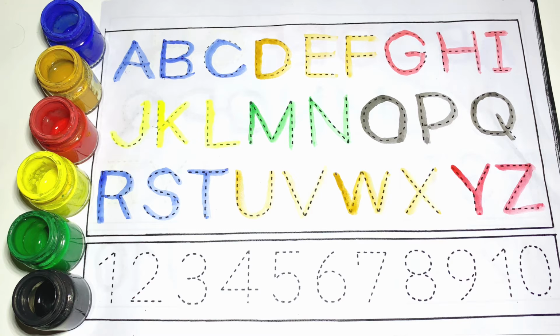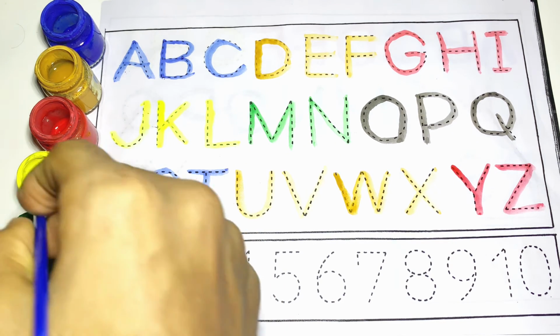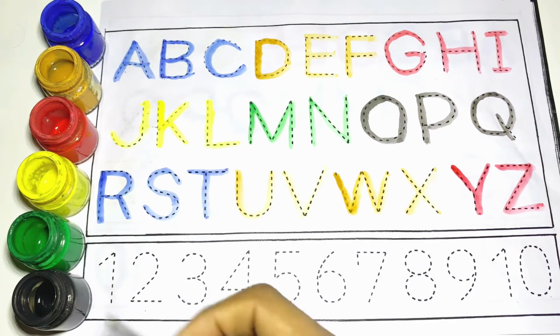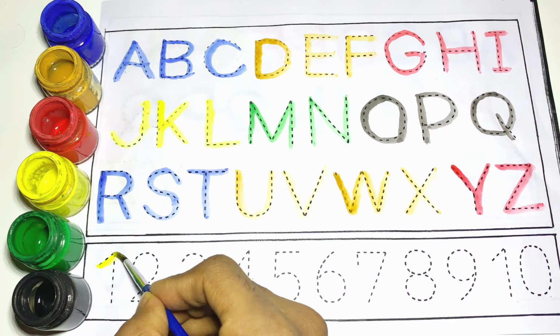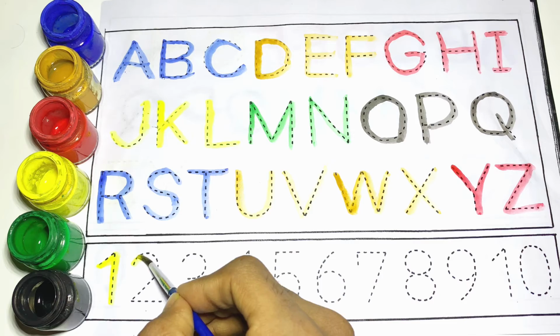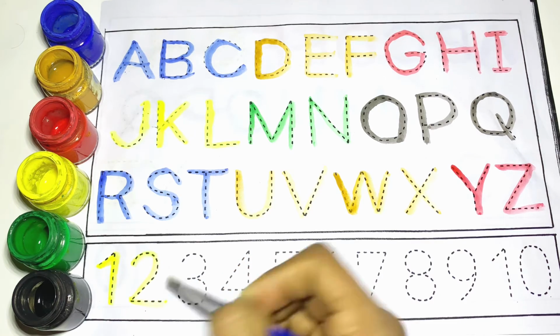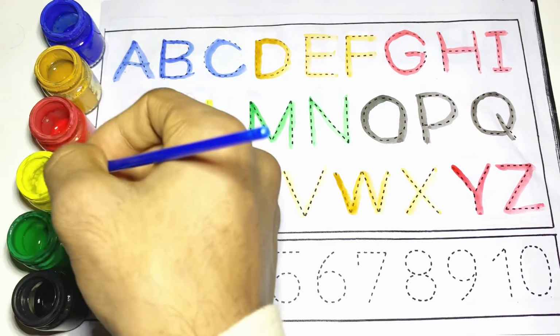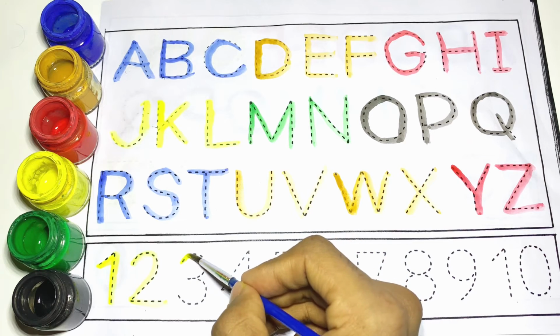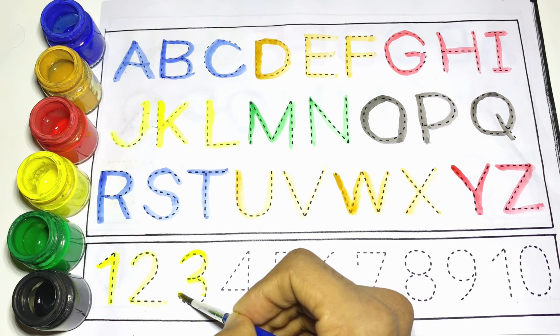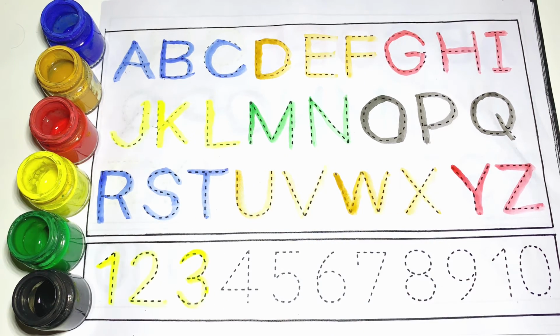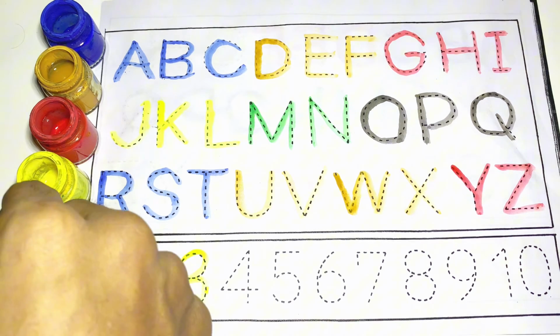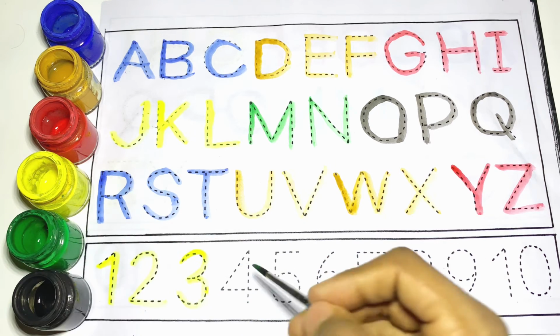Kids, now draw numbers, and first we draw 1 and use yellow color. 0 and 1, 2. The number 2. Kids, again use yellow color and draw 3. The number 3. Kids, now draw 4 and use green color.